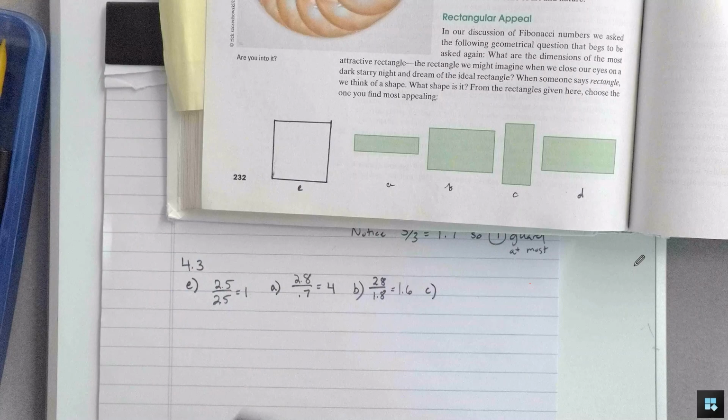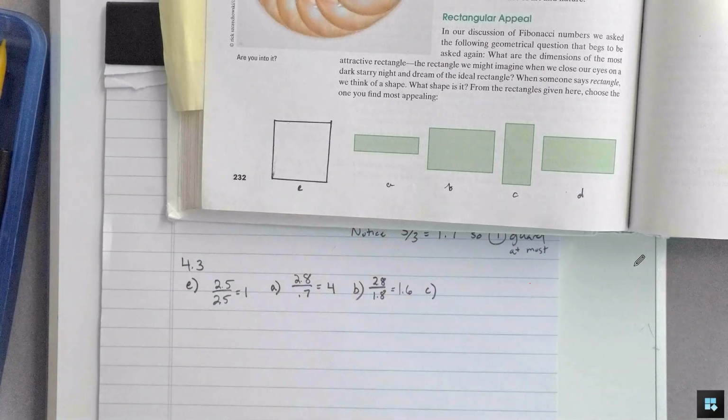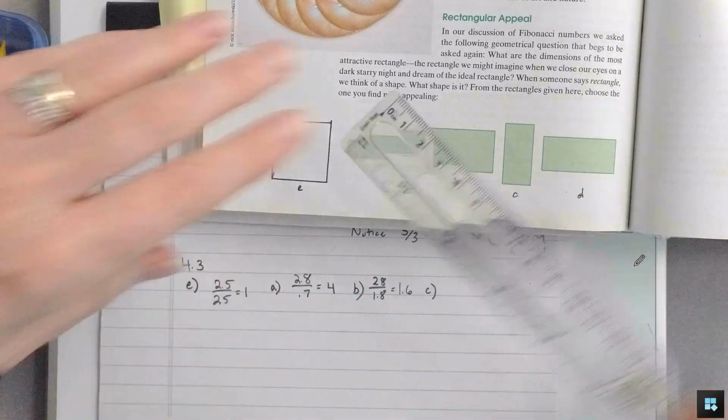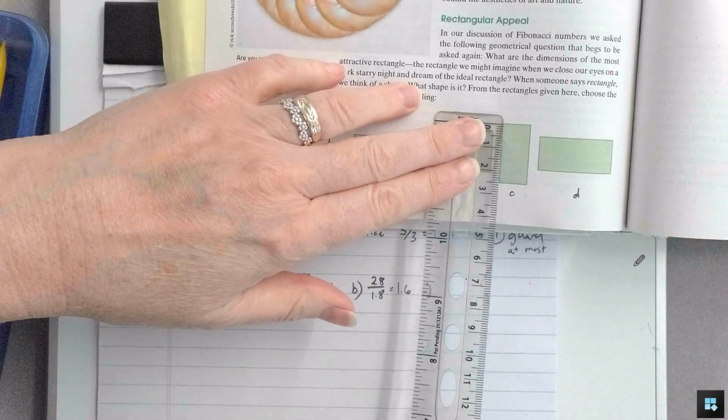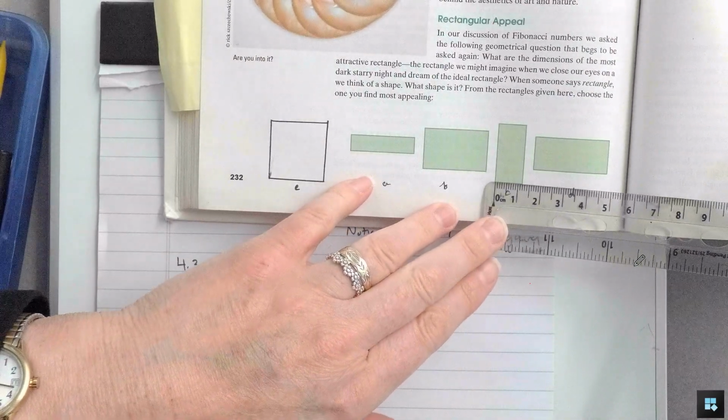So almost like a little more than 1.5 times as wide as it is tall. See, we have 2.5 to 1.2.